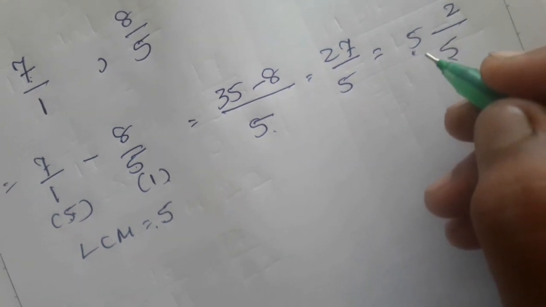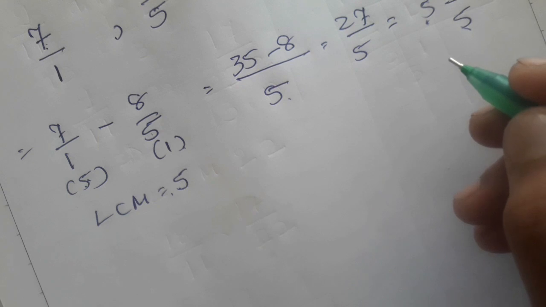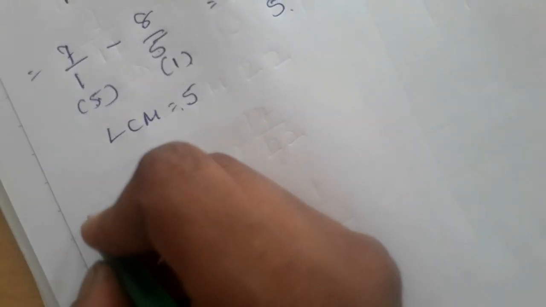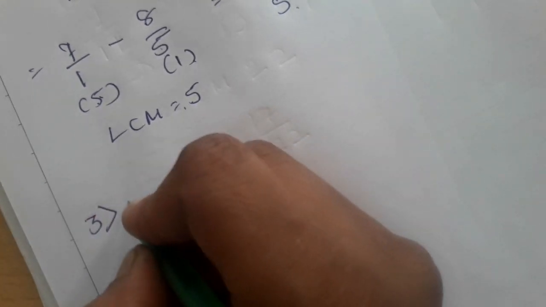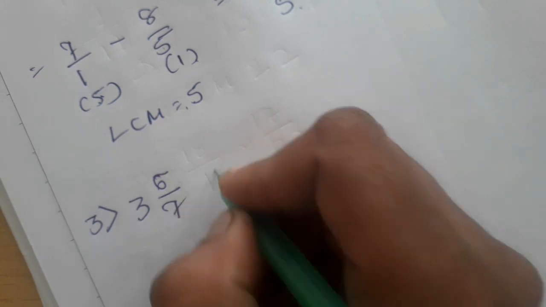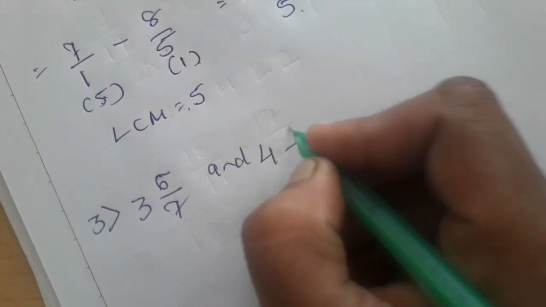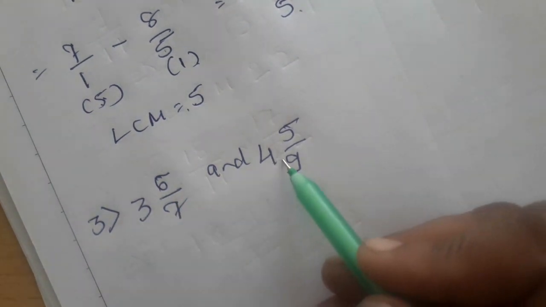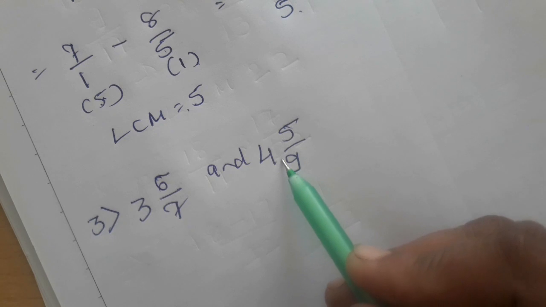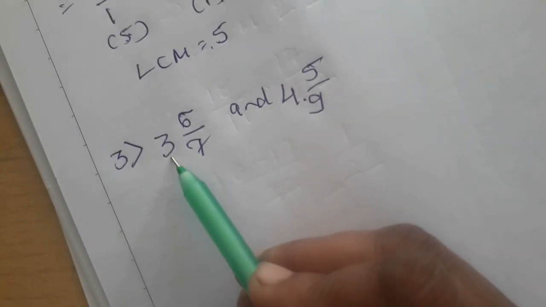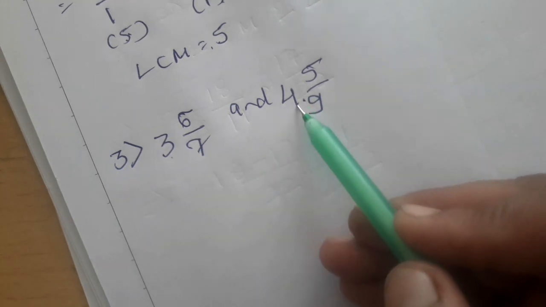Okay. Now let me write one example, that is here I am writing say 3 6/7 and 4 5/9. Okay, you have to find out the difference between these two numbers. So which is the whole number given here? That is 3. Which is the whole number given over here? That is 4.